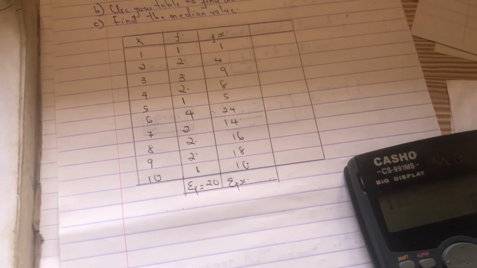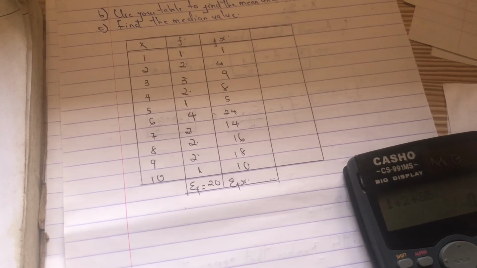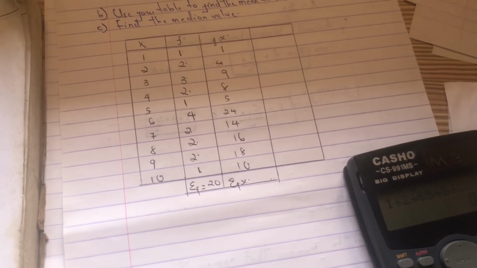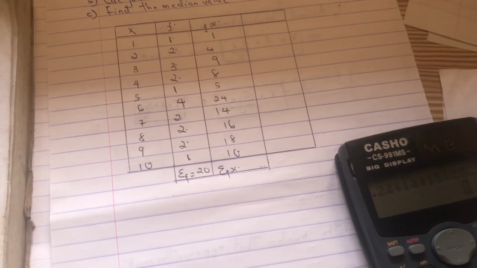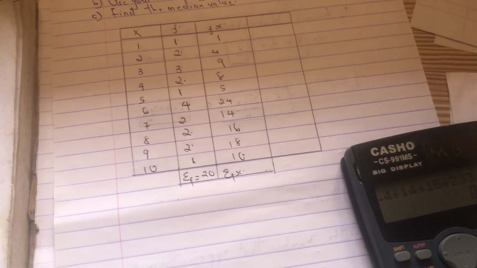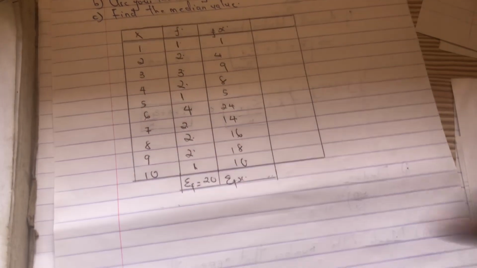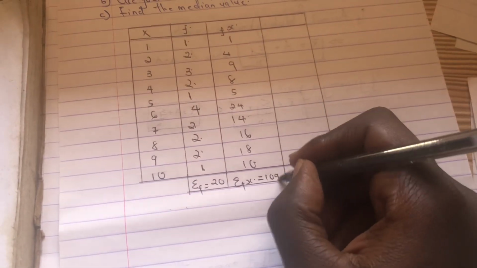You put it in your calculator: 1 plus 4 plus 9 plus 8 plus 5 plus 24 plus 14 plus 16 plus 18 plus 10. We get 109. This will leave us with 109.